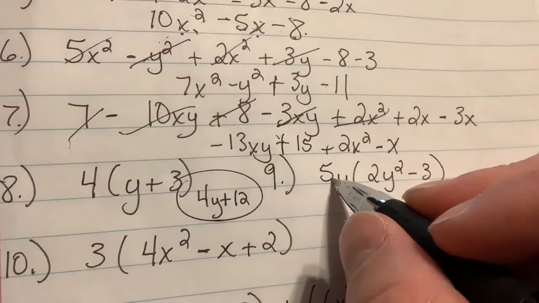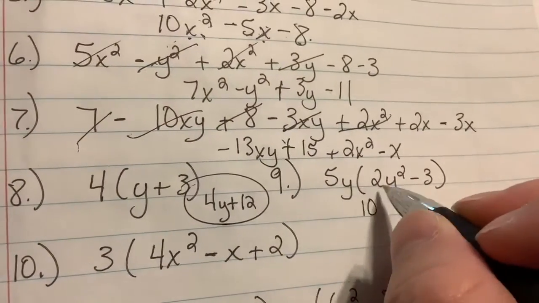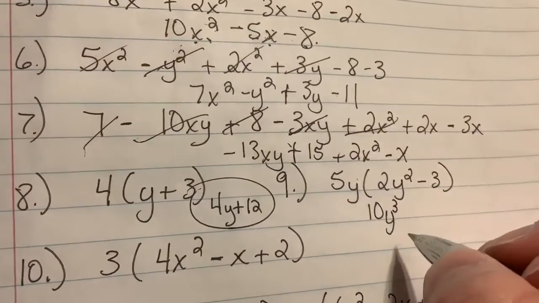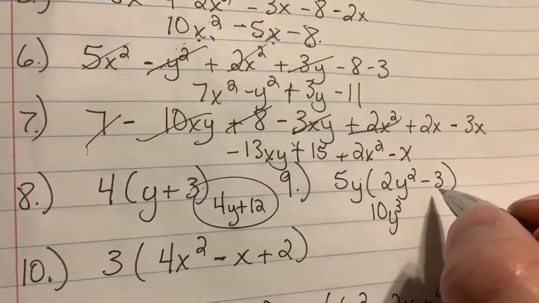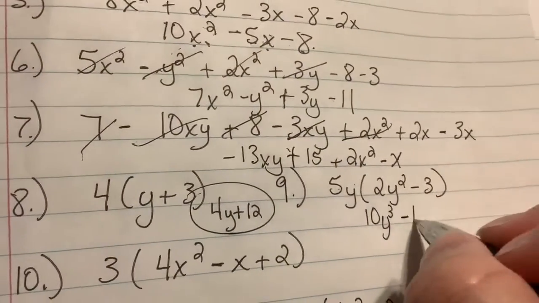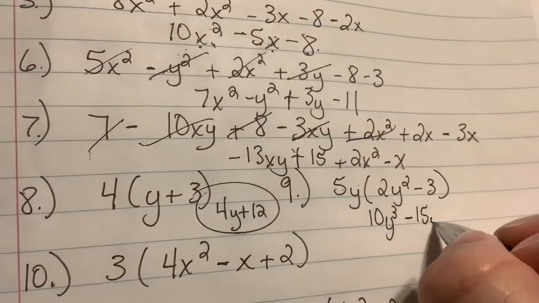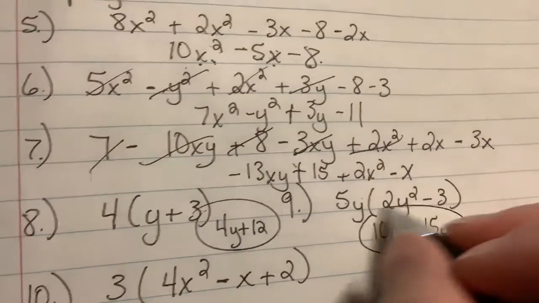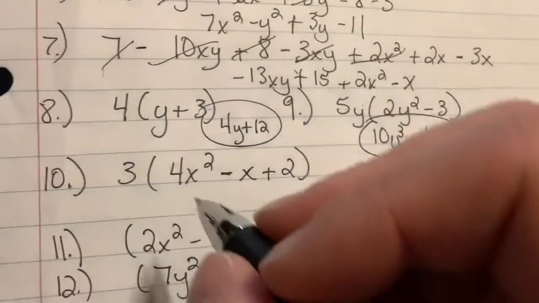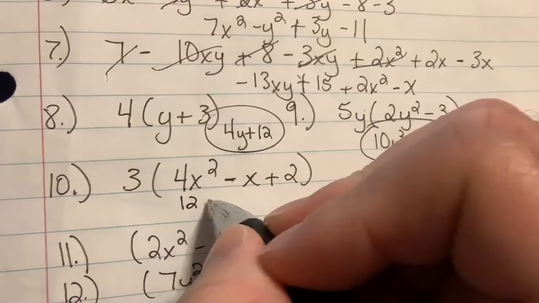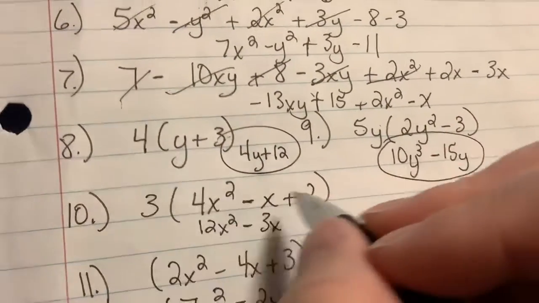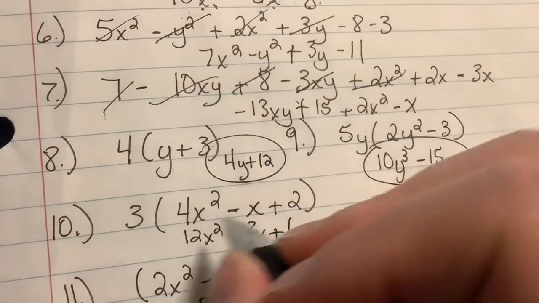Here you've got 5 times 2 is 10. Y times y squared is y cubed, because you got a y1 and a y2. And then 5y times this, you multiply the 3 times the 5, negative 15, and then the y is still there. So that's that final. Here you go across, so 12x squared. 3 times negative x is negative 3x. And 3 times 2 is 6.